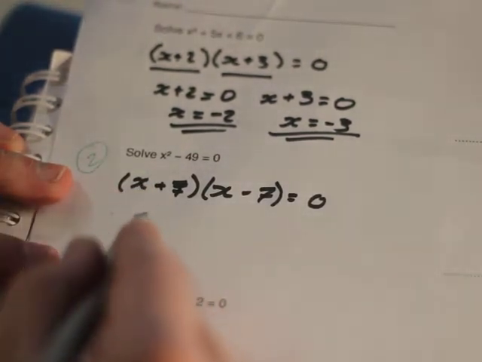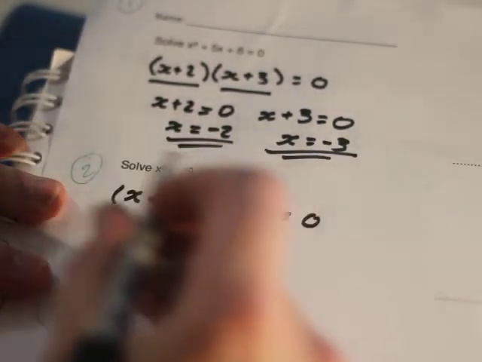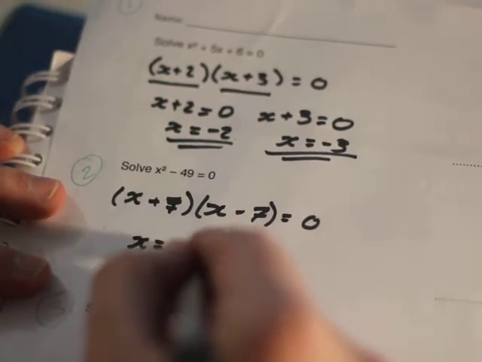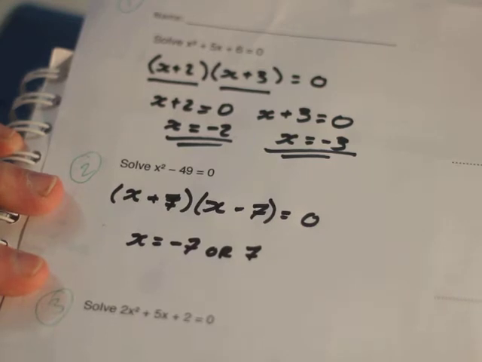Now, similarly to this one, and I'm not going to go through the entire process like we did before, I'm just going to go that x equals negative 7 or 7. Those are your two solutions.